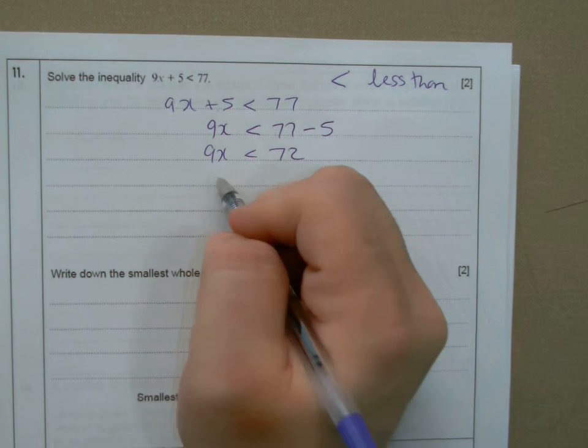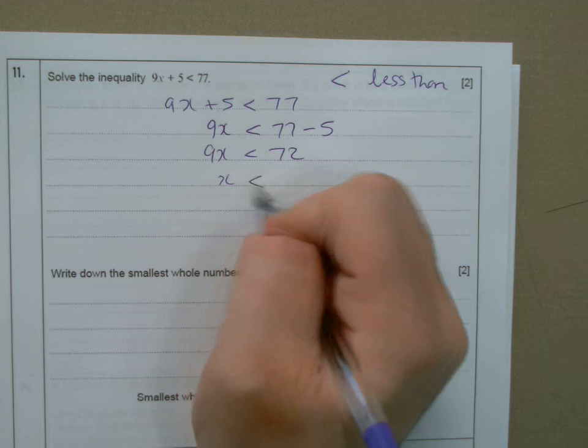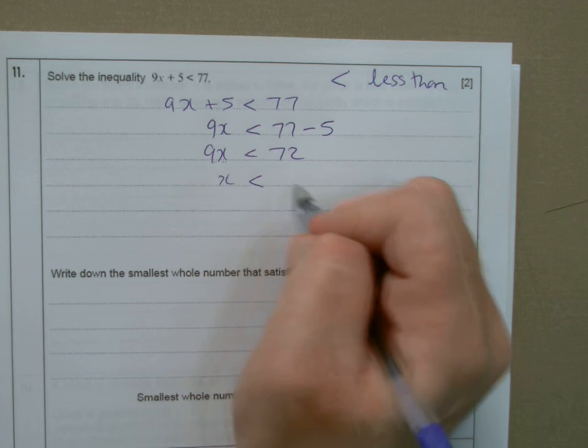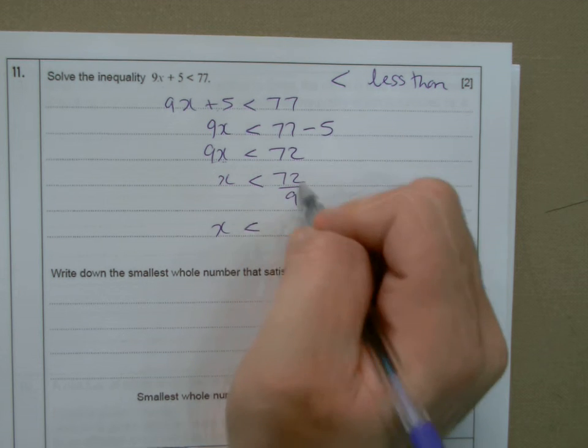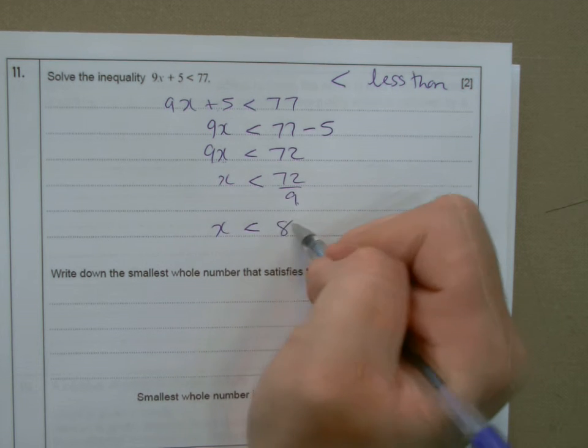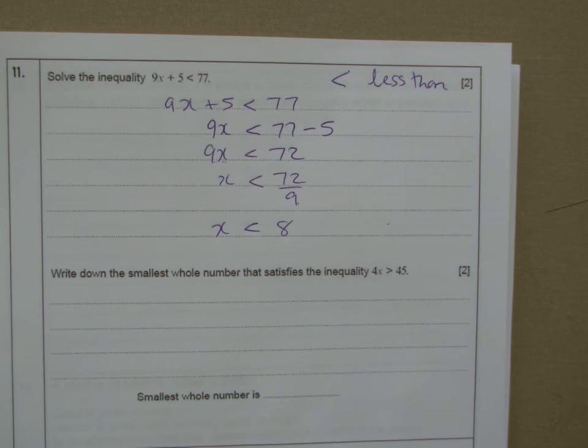And then, just like with an equation, when you've got 9 times x, you take the 9 over and you divide. So x will be less than 72 divided by 9. Well, 9 goes into 72 8 times. So we're saying essentially x has got to be less than 8.